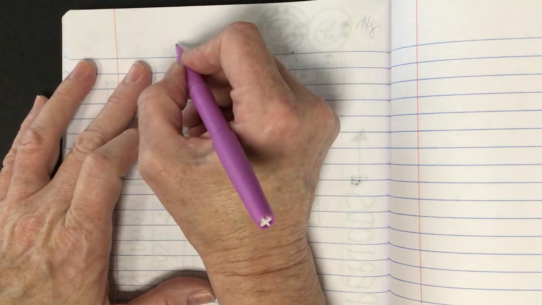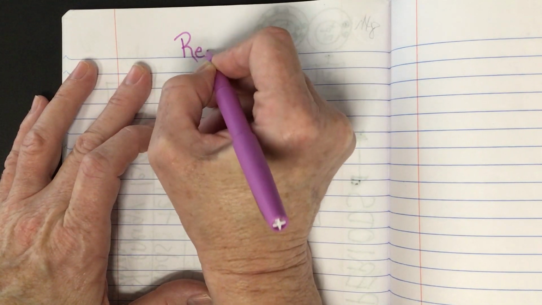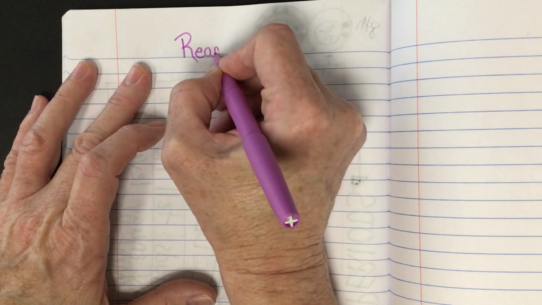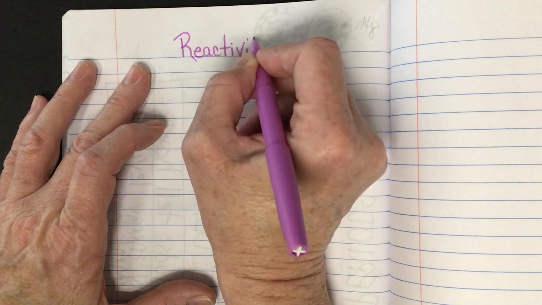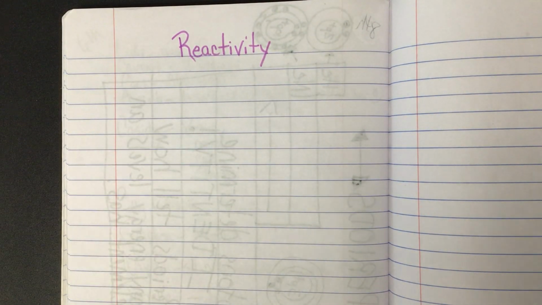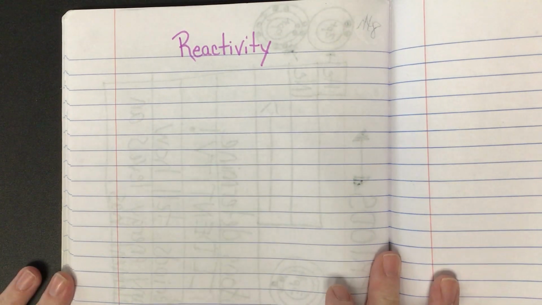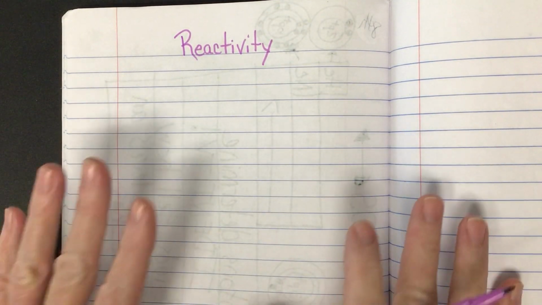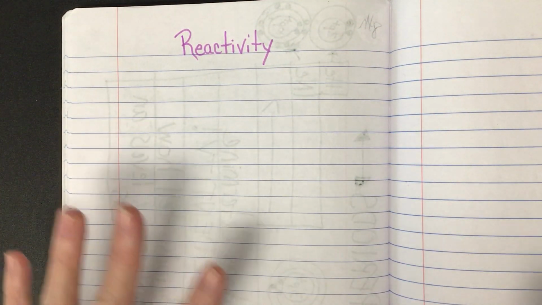So let's title these notes today, Reactivity. Reactivity is the way something reacts. And in chemistry, we're talking about how they react chemically.